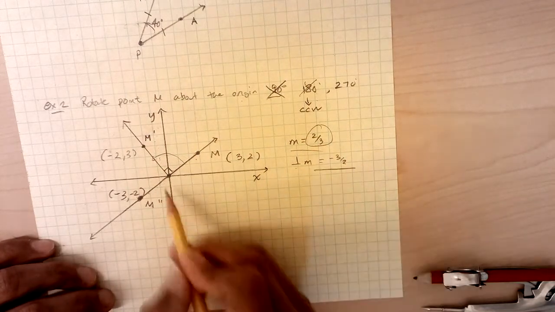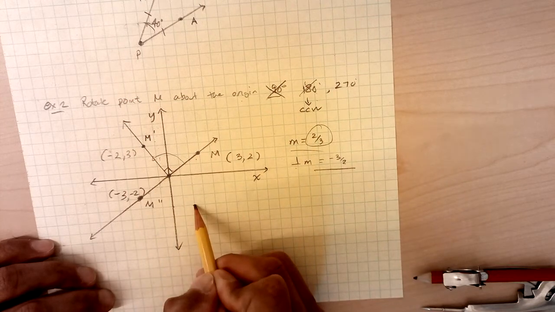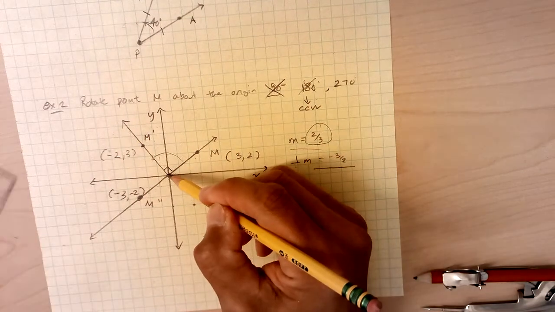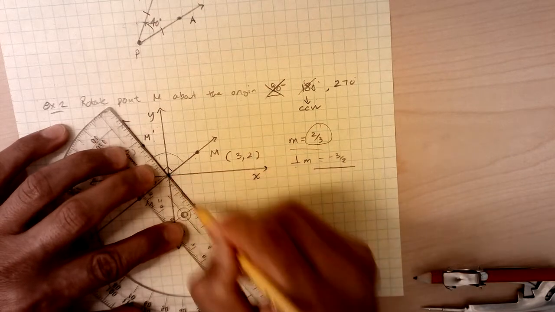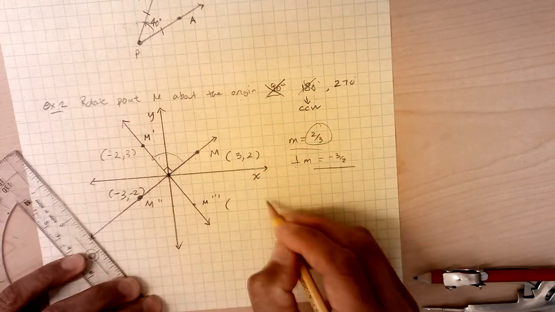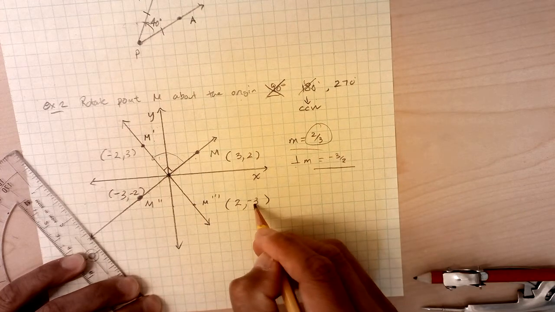So I'm going to use the slope of -3/2, even though I didn't want to go down 3, right 2 earlier, because that would have been 270 degrees. I'm going to do that now, and that's the point I'm going to call M triple prime. And the coordinates of M triple prime are (2, -3).